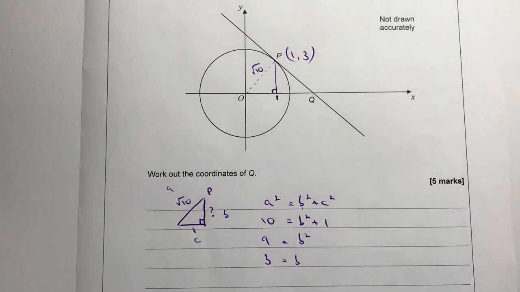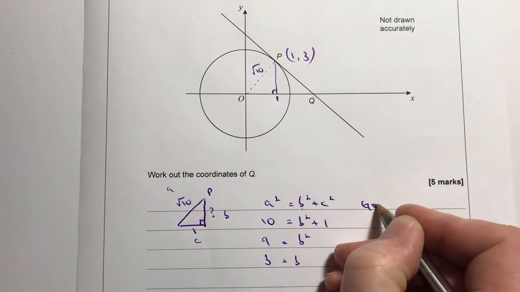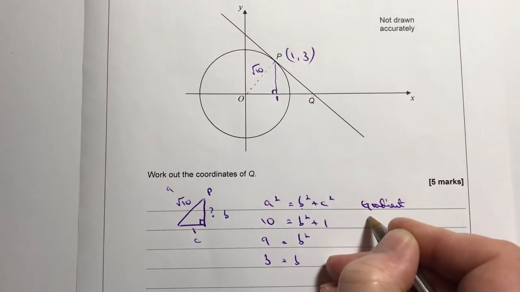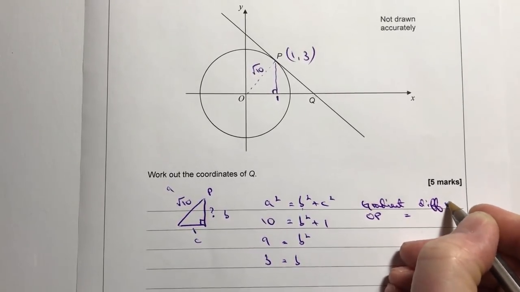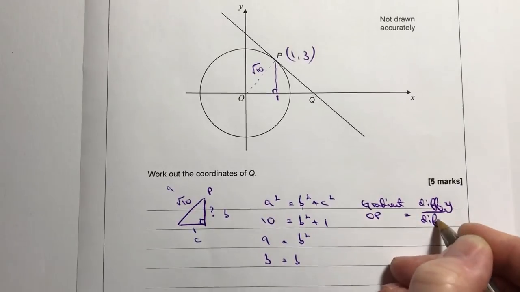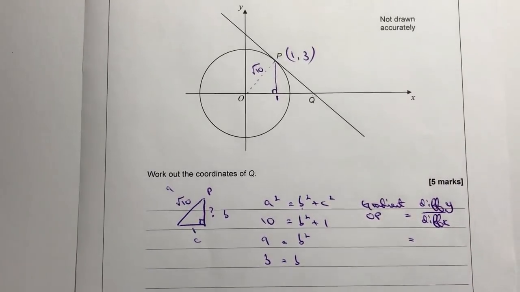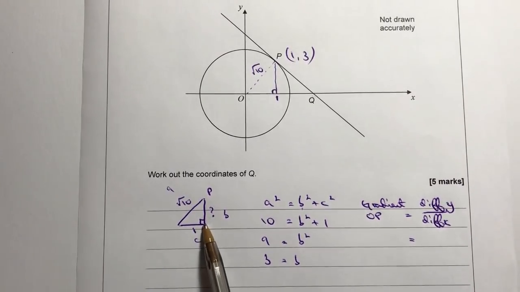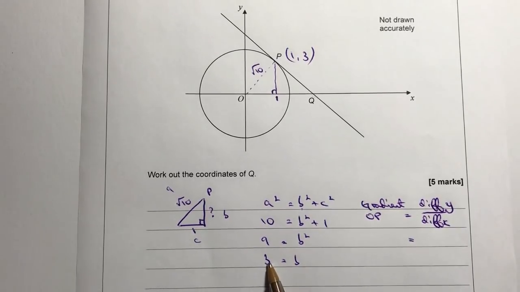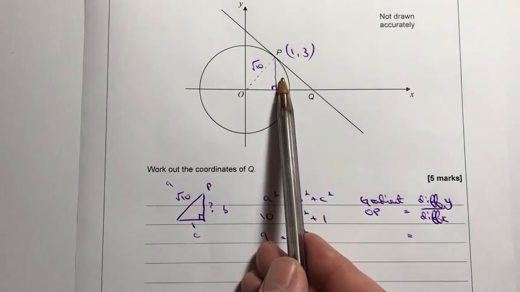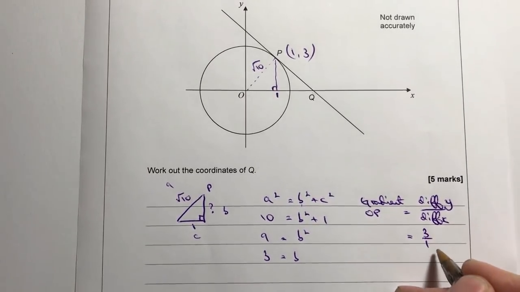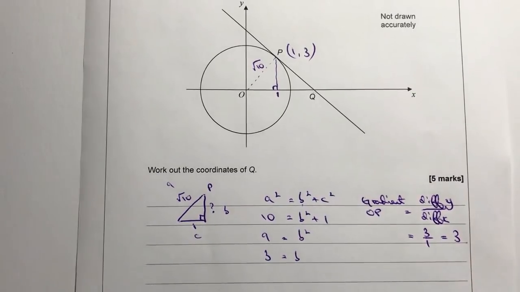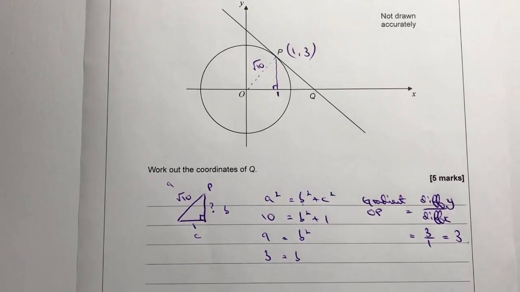Well, that's good because I know that the gradient of OP equals the difference in Y divided by the difference in X. And I've actually already worked those out because the difference in Y is the difference between there and there, which we've worked out as 3. It's this 3 here. And the difference in X along here is 1. So it's going to be 3 over 1. So therefore the gradient of OP is equal to 3.